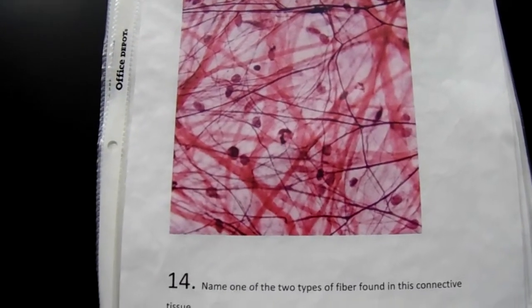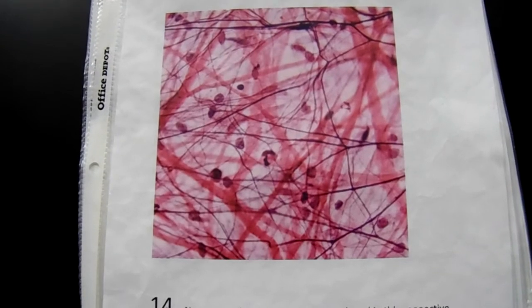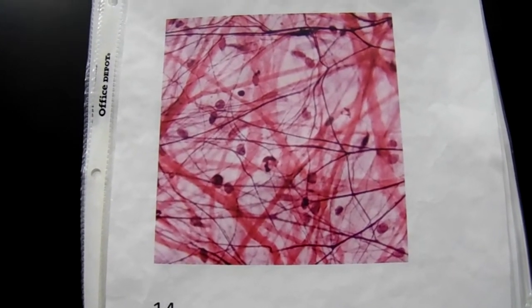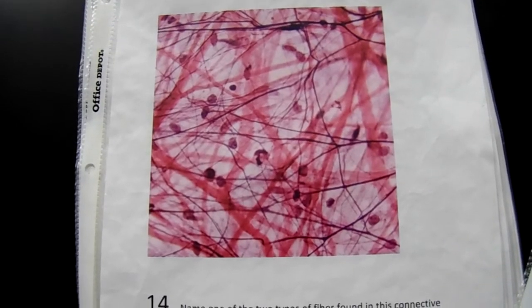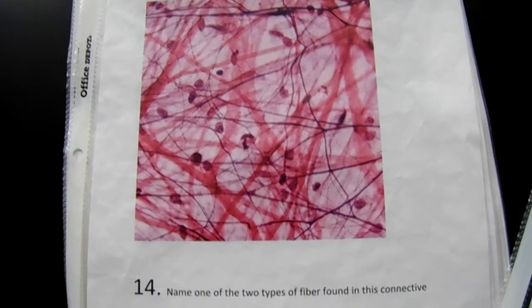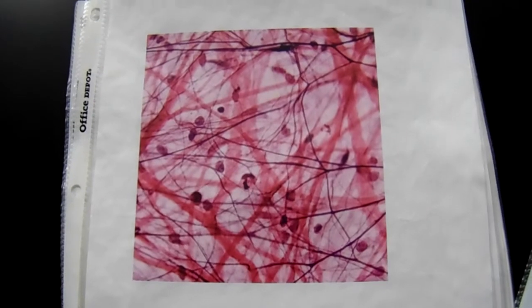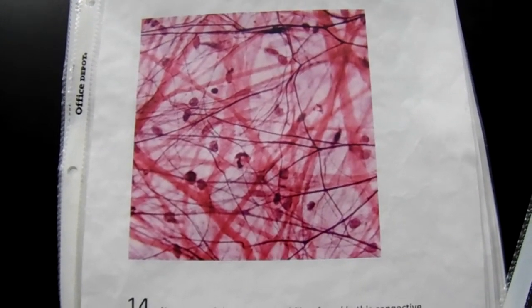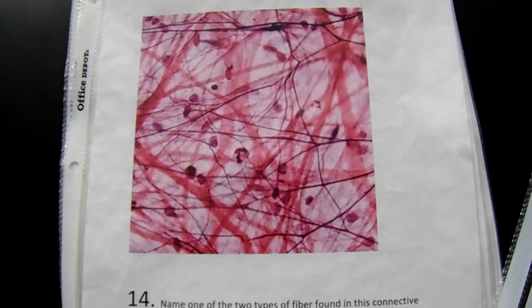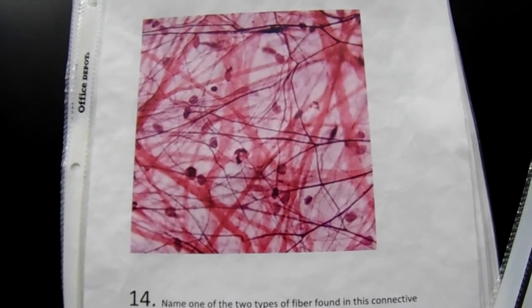This tissue is areolar connective tissue. It's found underneath our skin, on top of our muscles, and under organs. You can see it has elastic and collagen fibers there. And that clear area is the ground substance, the gel-like material. So this tissue is found underneath our skin, keeps us dry, keeps the bacteria away from us. It's areolar connective tissue.